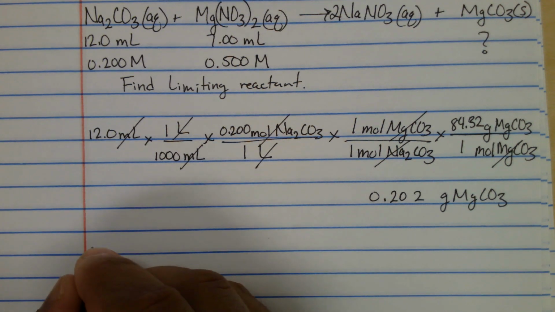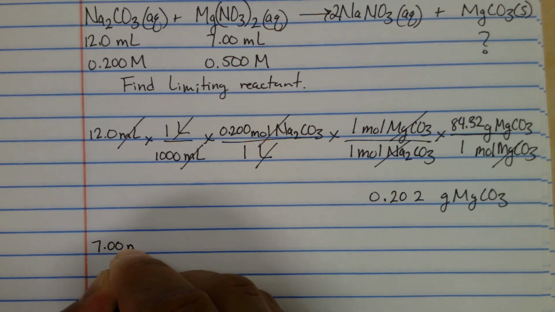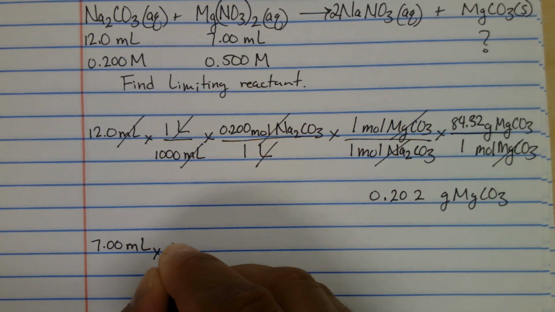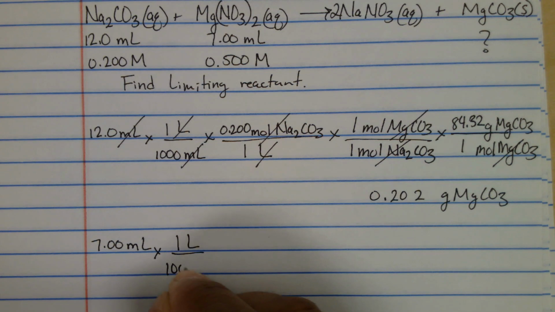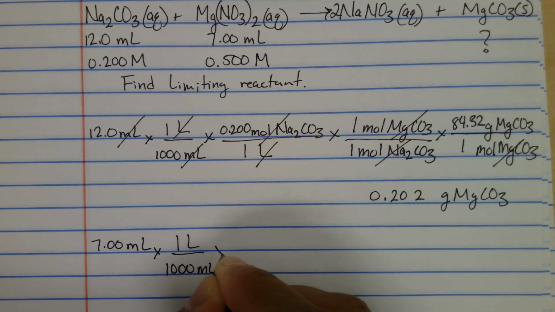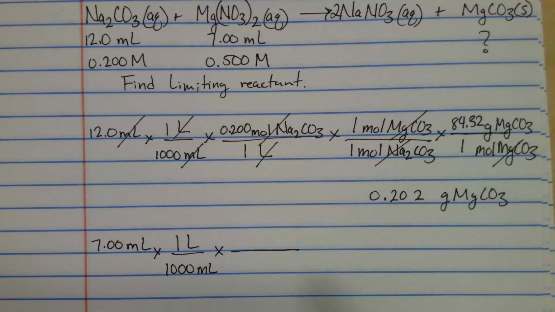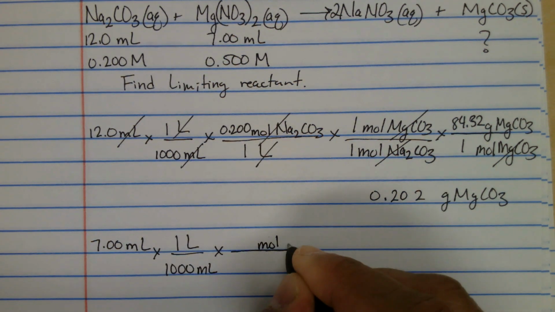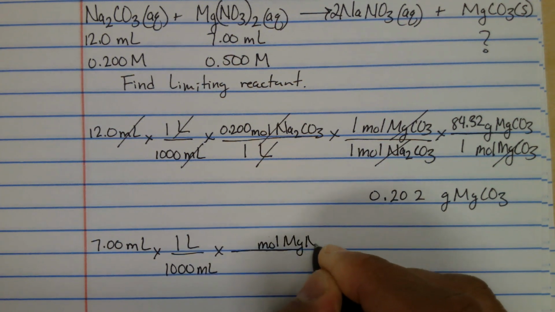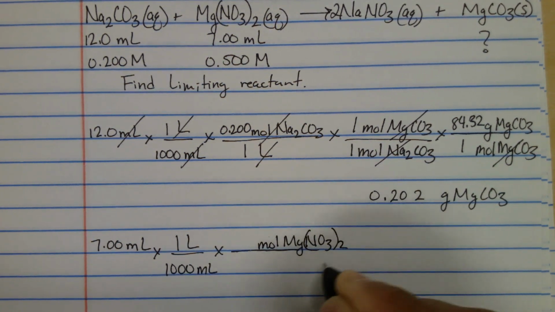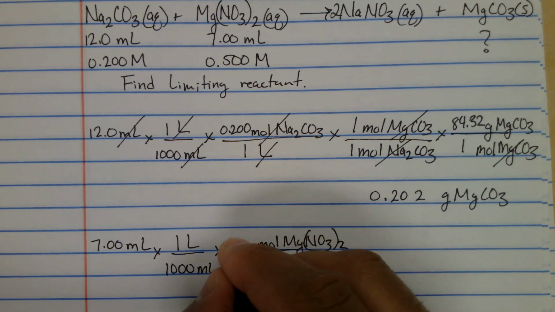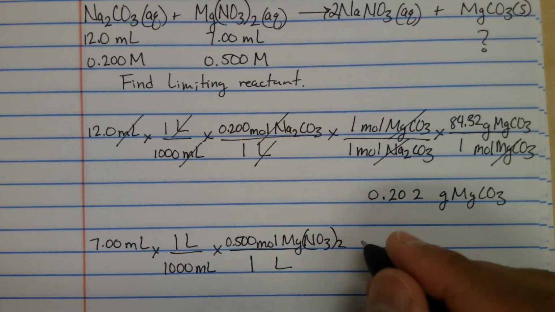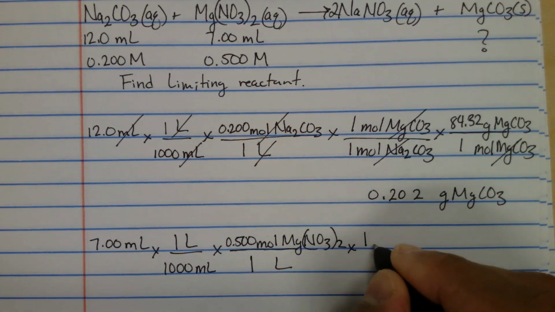So very similar, I'll take my 7 milliliters of the magnesium nitrate solution, convert to liters, then convert to moles using the molarity. And then convert to my product.